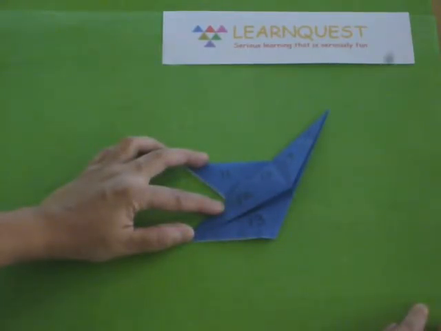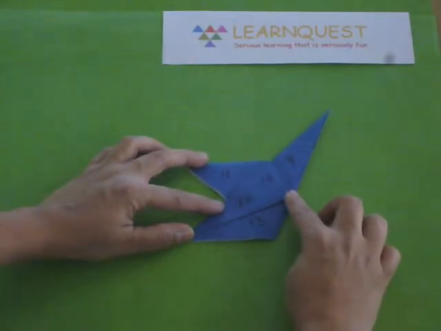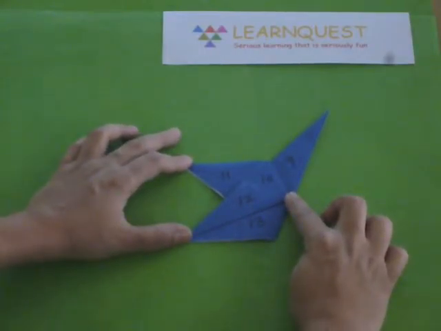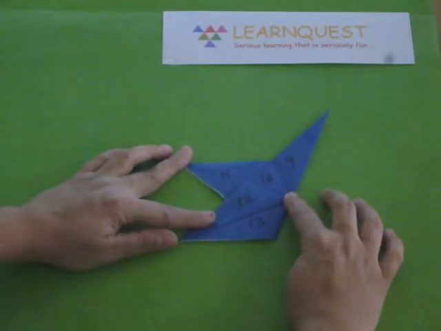Can you see we have got 5 new triangles? Let's number them 9, 10, 11, 12 and 13. Can you identify each triangle and classify it based on angle and side?